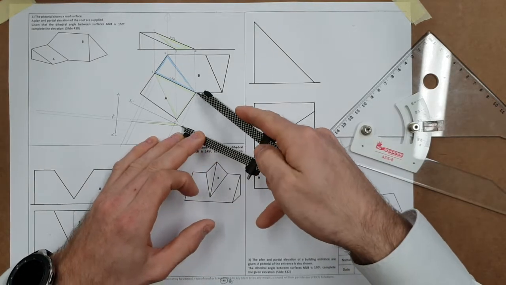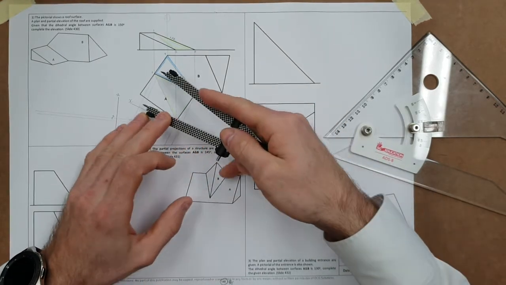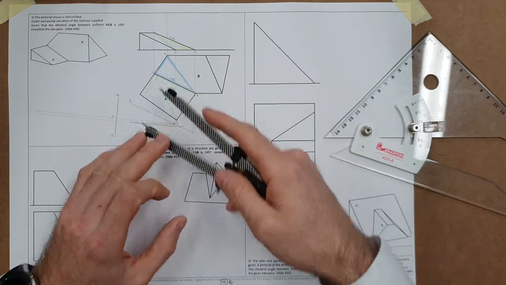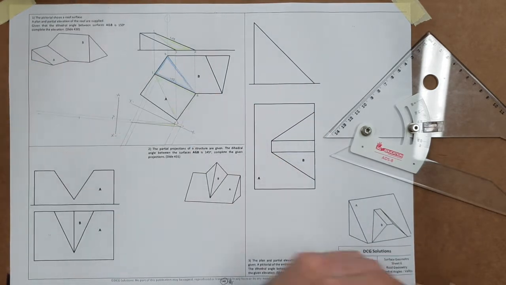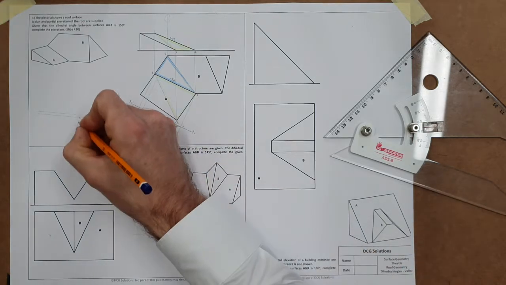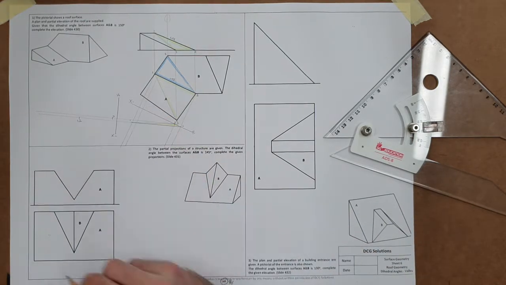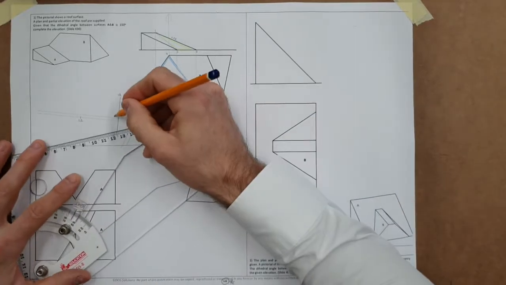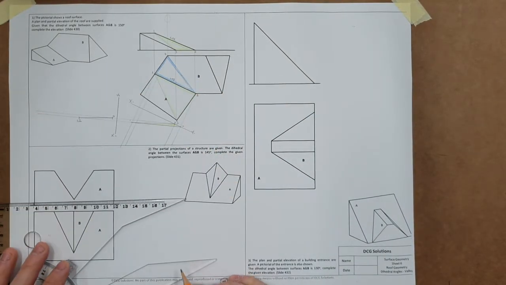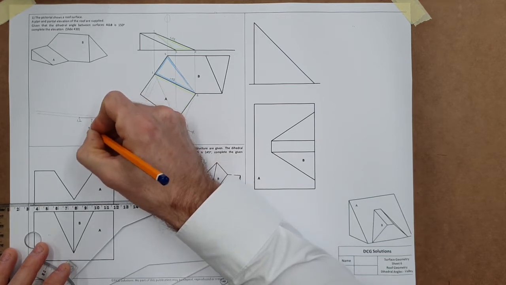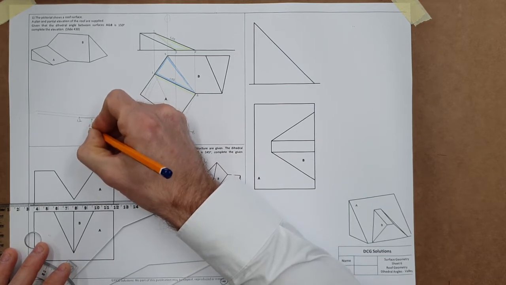Back to number 2, and 1 should be the same, taken out to number 2 and 1. And I can go that far, just join them up, and what I've just got is an edge view of A. Edge view of A.